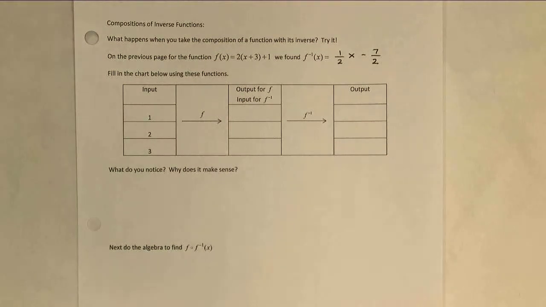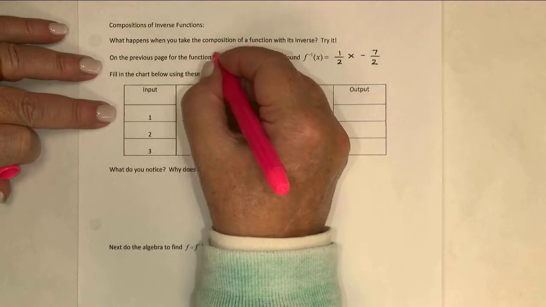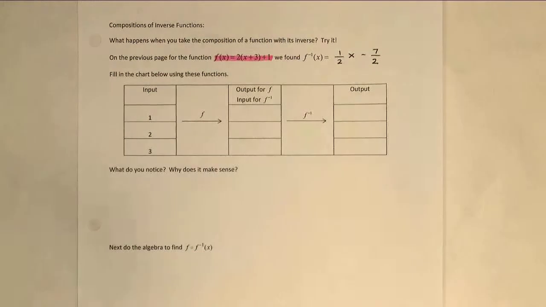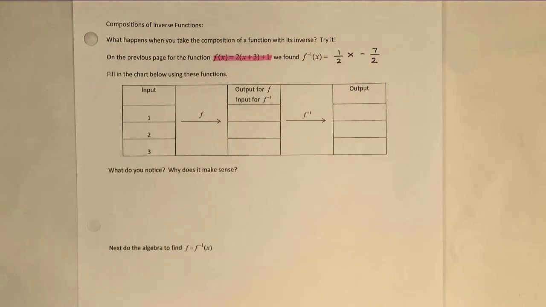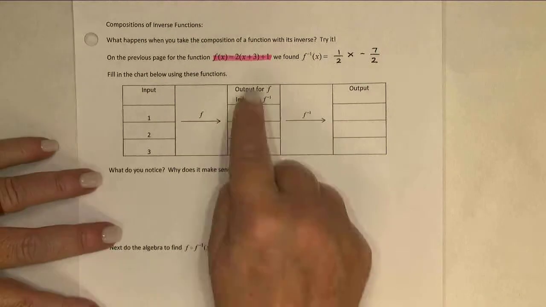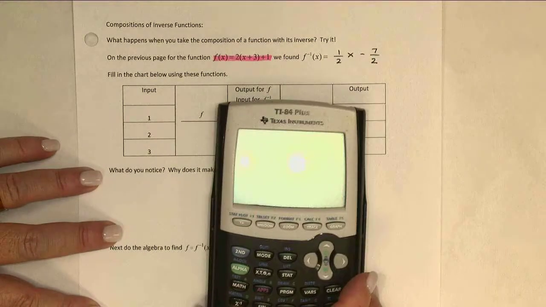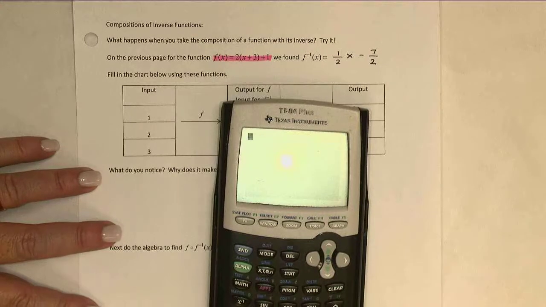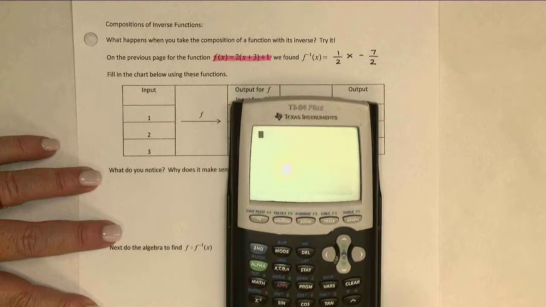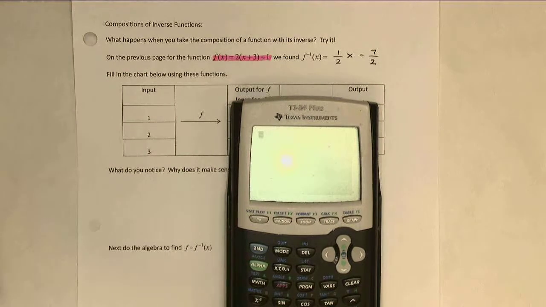So I'm going to start with a function. Using these inputs, 1, 2, and 3, let's plug them into f and find the outputs. If you'd like to go ahead and do it with a table, you certainly can. I don't have that many points to plug in, so it might not be that hard to do either mentally or just with a calculator. But since you can't see inside my head, I'm just going to go ahead and type them in.